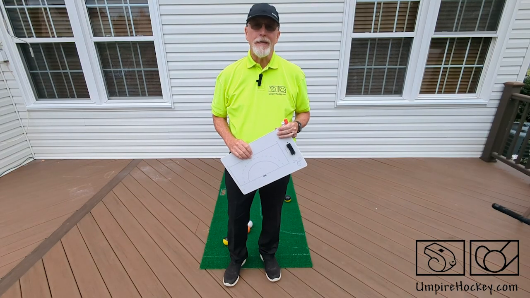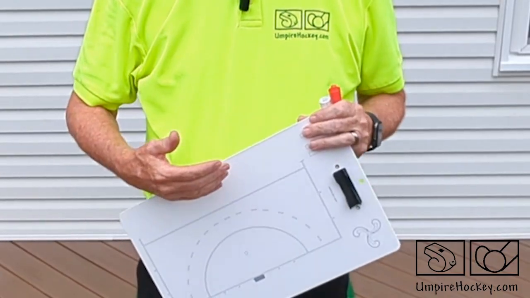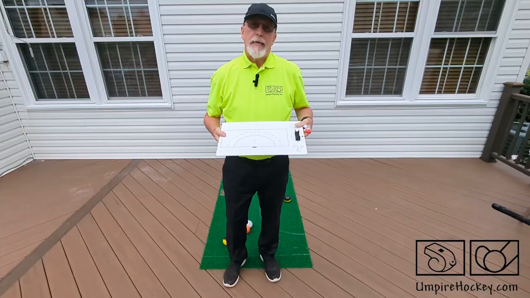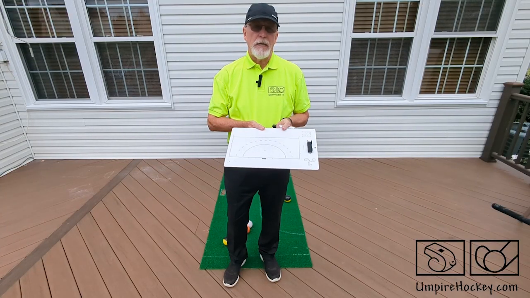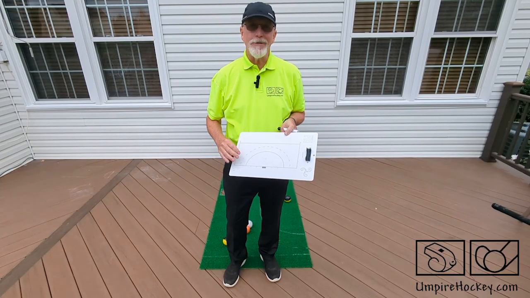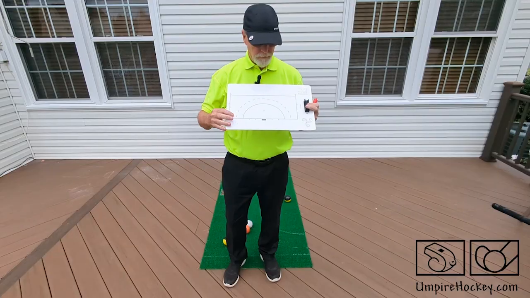Hi, I'm Chris Maloney. Let's talk about managing restarts inside the attacking quarter of the field. Now, it's not as if managing restarts in other places on the field is easy, but it's a lot harder to manage the restarts inside the attacking quarter of the field.